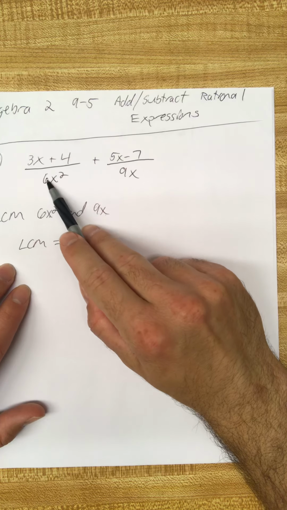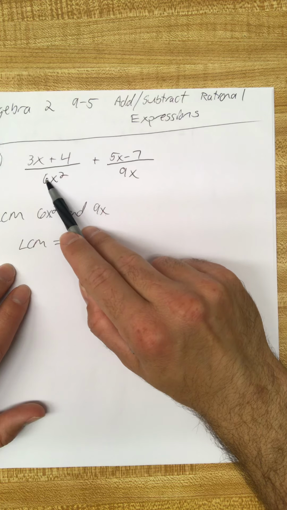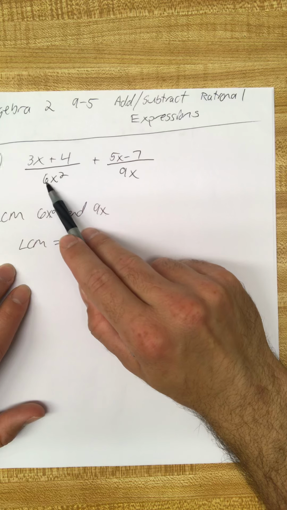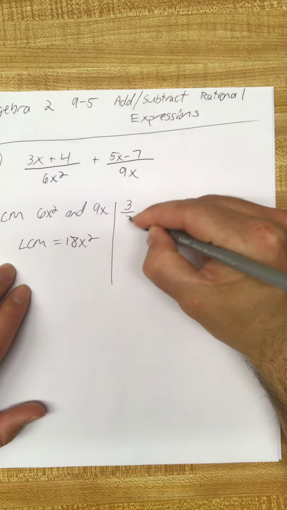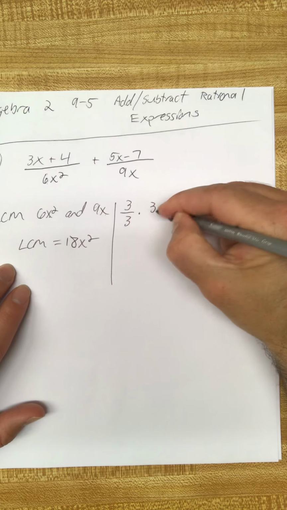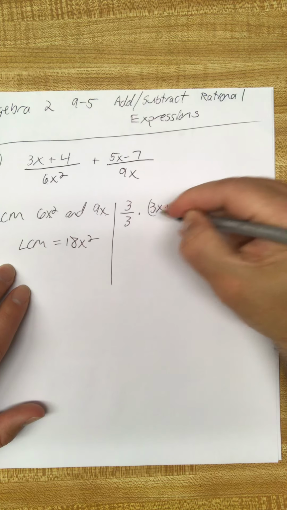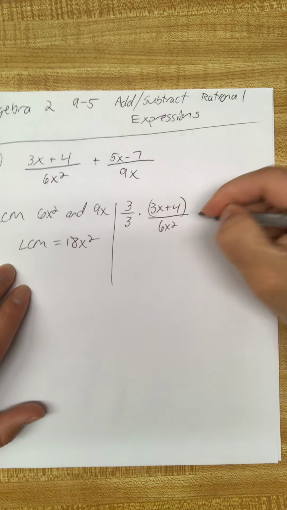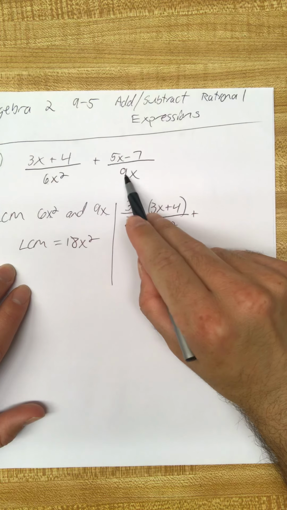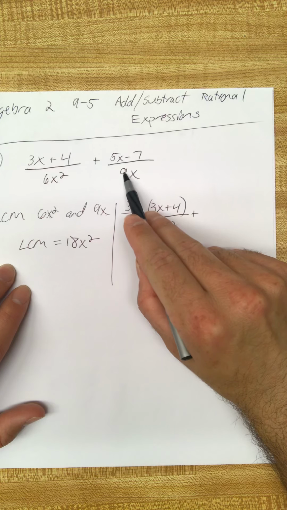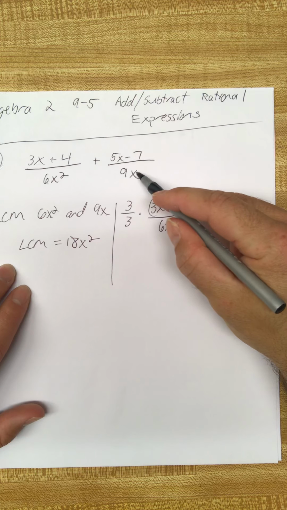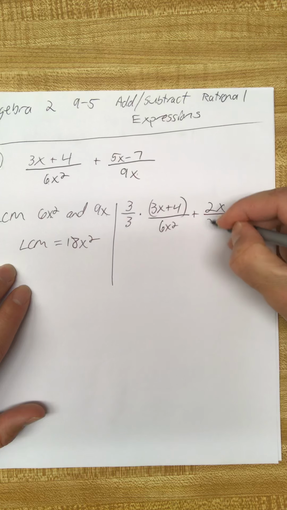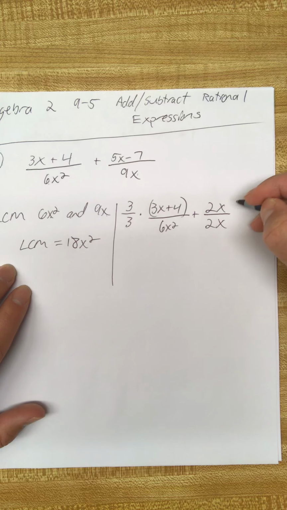So our first fraction here, we need to turn this into 18x squared. The only thing we need to do that is multiply that denominator by 3. So that first fraction is going to get multiplied by 3 over 3. My second fraction, I have 9x, so to turn that into an 18, I need to multiply by 2. And I need to get an x squared there, so I have to multiply numerator and denominator by 2x.